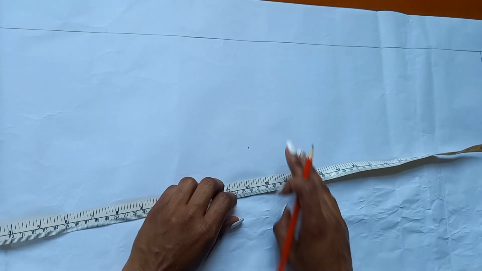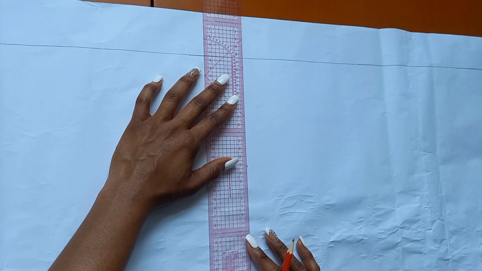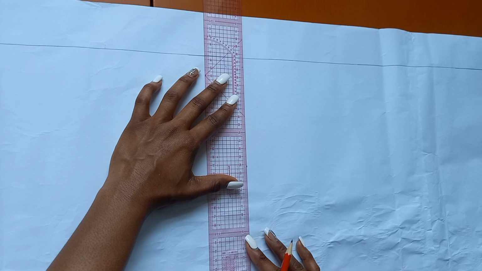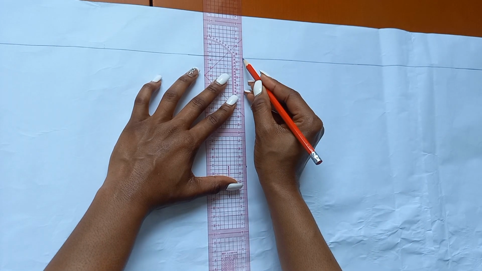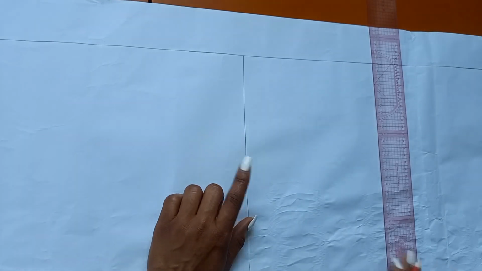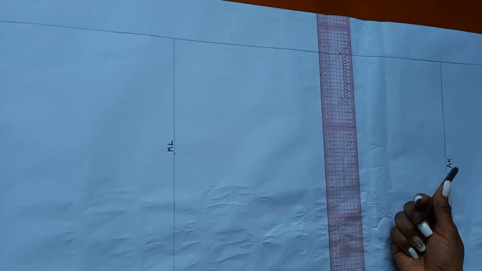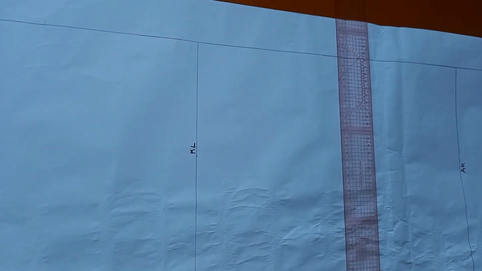And then I'll draw a horizontal line across. Okay, so this is our knee line. So we'll label this KL. So now we have our thigh line, our knee line, and our ankle line.